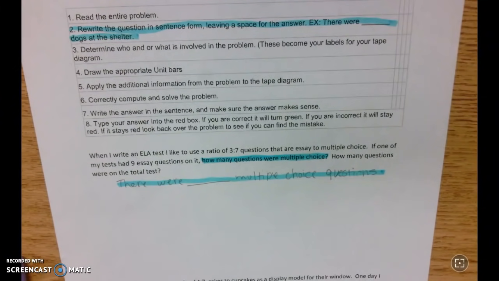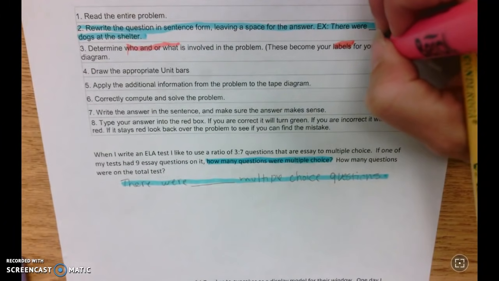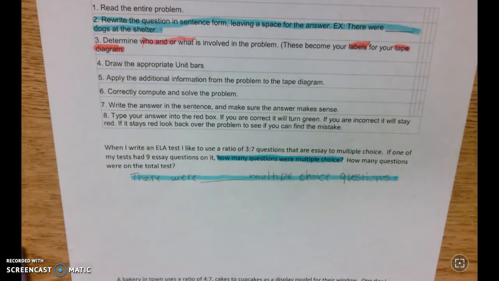Now we're ready for step 3. Determine who or what is involved in the problem. The who or what becomes our labels for our tape diagram. So if we reread the problem and figure out what the ratio is about, that gives us the 2 important pieces to create the tape diagram from.